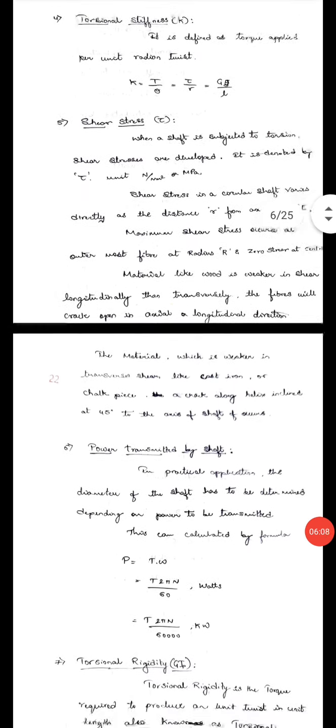So sixth one, power transmitted by shaft. In practical application, the diameter of the shaft has to be determined depending on the power to be transmitted. This can be calculated by the formula P equals to T into omega, angular velocity omega. So omega is nothing but 2 pi n by 60, so P is T into 2 pi n by 60 watts. In terms of kilowatts, it's T into 2 pi n by 60,000 kilowatts.